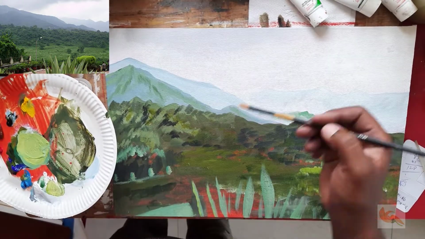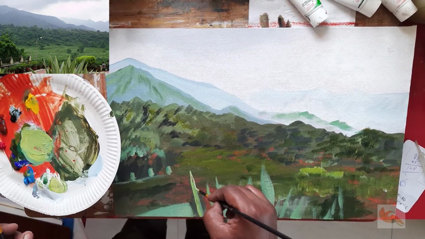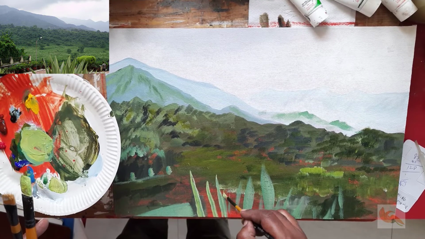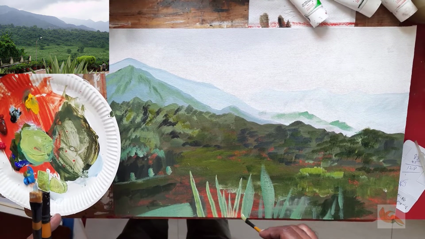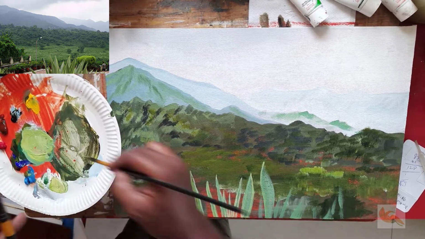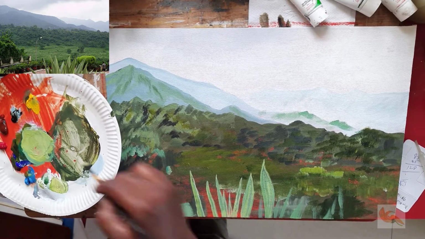We'll further define the objects, especially the ones in the foreground. Make the details with more contrast. The objects in the foreground will have more details than those in the background.